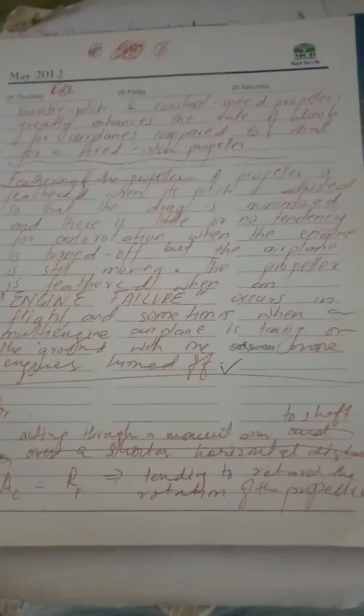It is just to adjust the pitch so that the drag is minimized and there is no tendency for autorotation. Normally, when the engine is turned off, there is a tendency for the airplane to get autorotation.